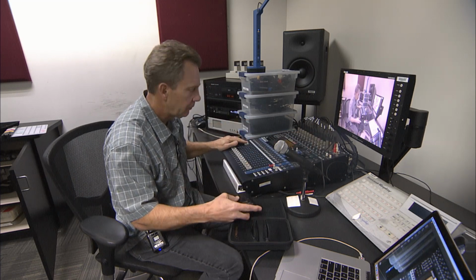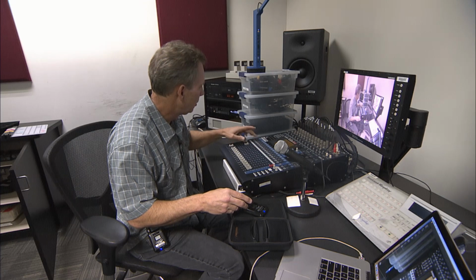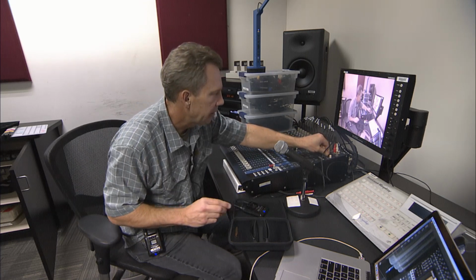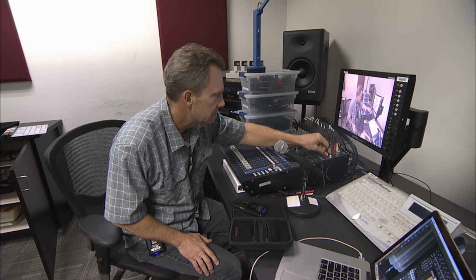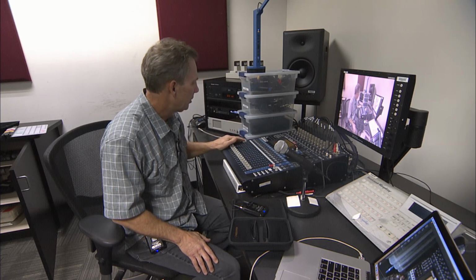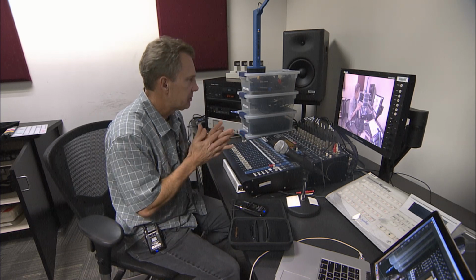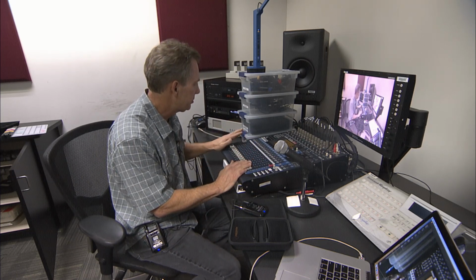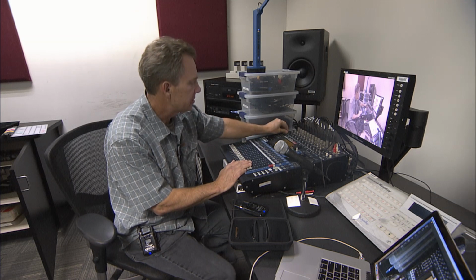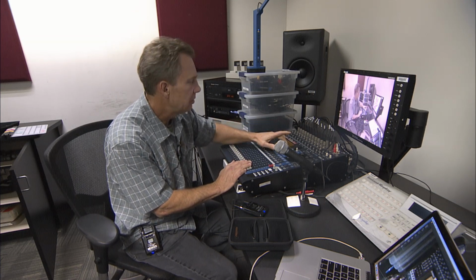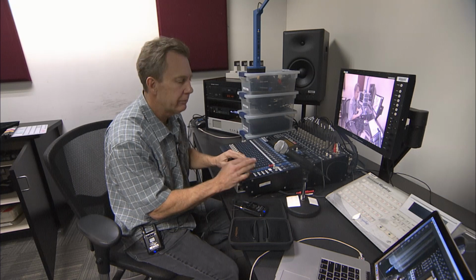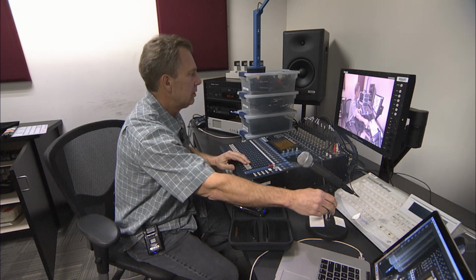Anyway, I'm going to go back to 1. I don't think 1 has that buzz. 1, check. 1 seems clean. Okay, so that's it. 3 steps: master fader to 0, source fader to 0. Adjust the gain control till your VU meter goes between -12 and -18, and you're all good.